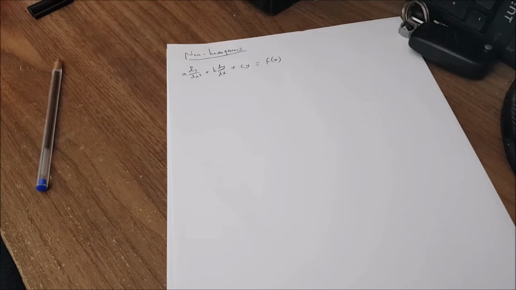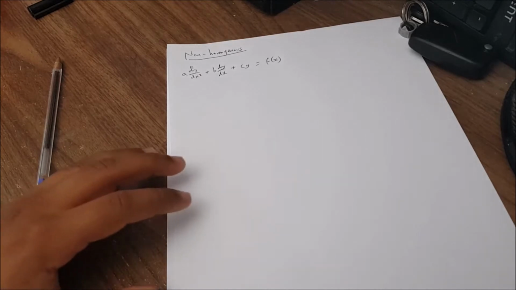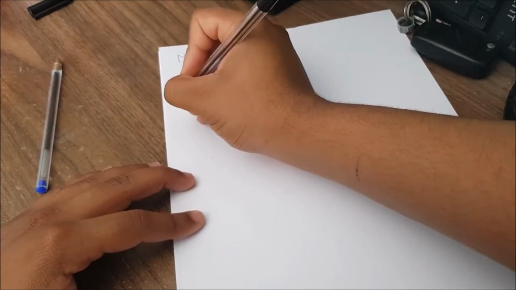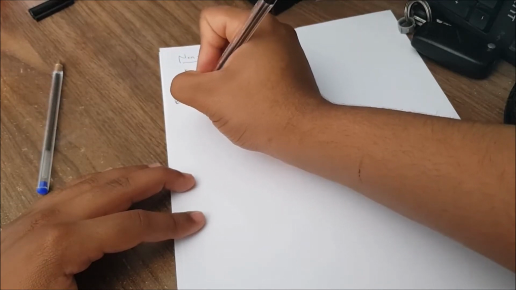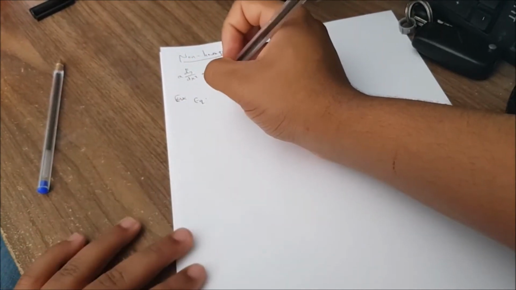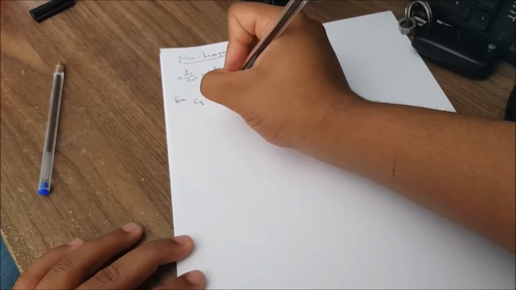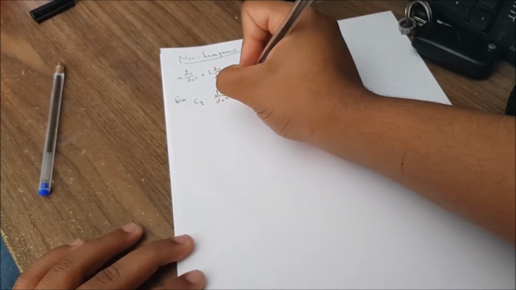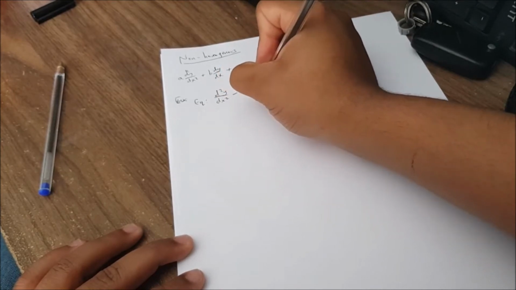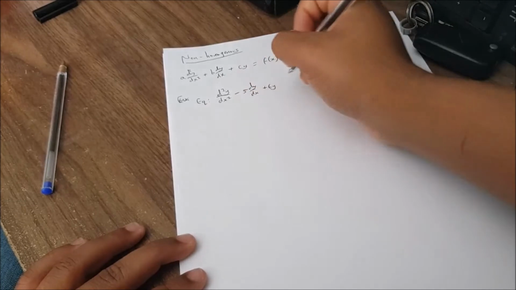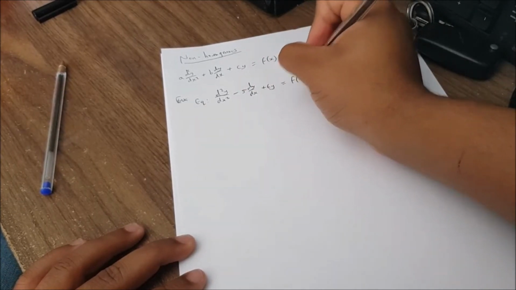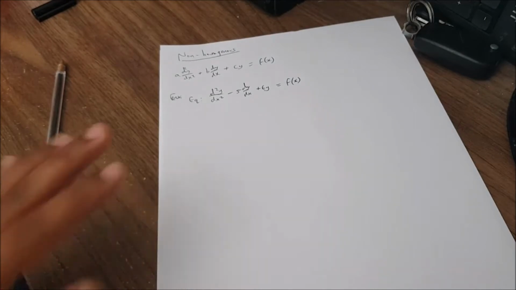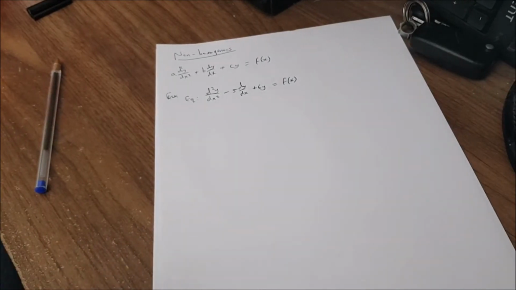So I'm going to have one differential equation with 5 different functions, and then you can see how they all differ using what's called a particular integral. So our equation is d²y/dx² minus 5 dy/dx plus 6y equals a function. Okay? So we're going to solve it like a homogeneous equation.